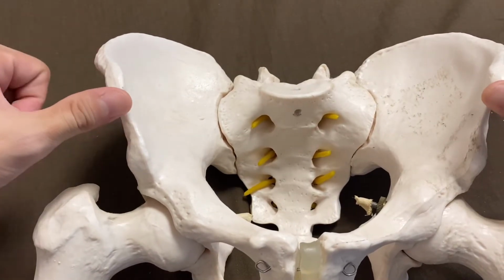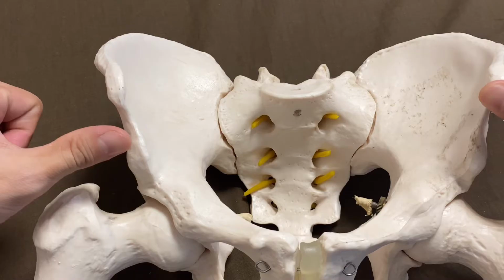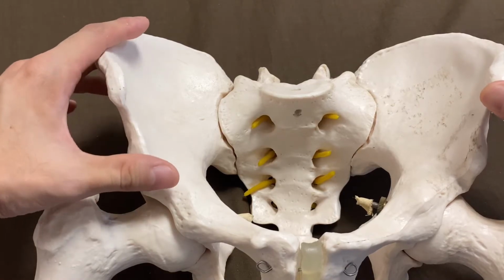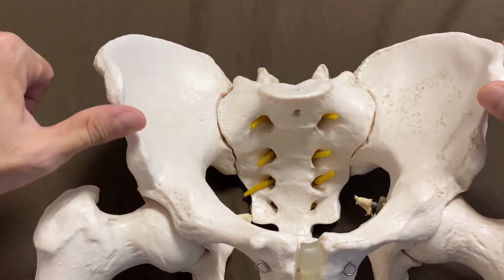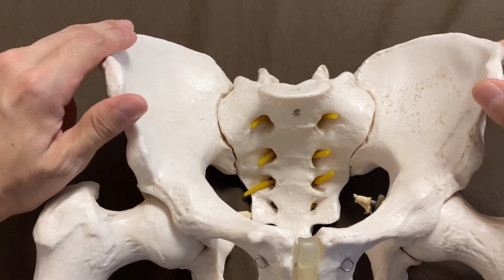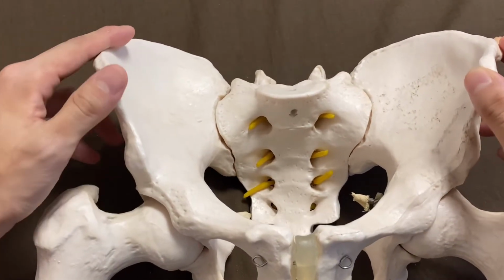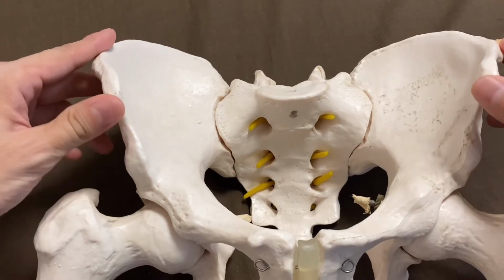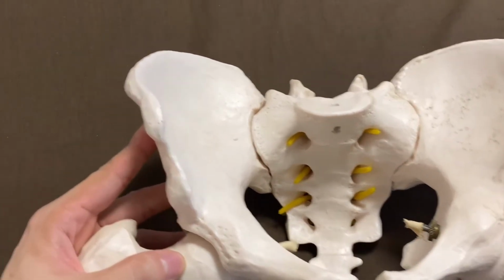So when ASIS goes inferior, most likely the pelvis goes anterior tilt. If ASIS is more superior, the tendency is it goes to posterior tilt, right? So knowing anatomy around ASIS is very, very important.